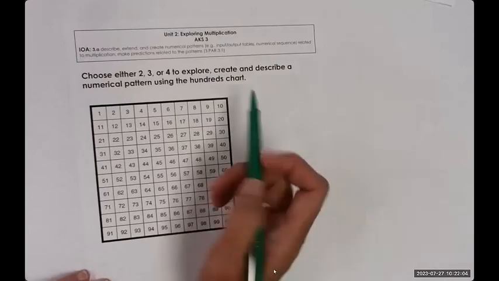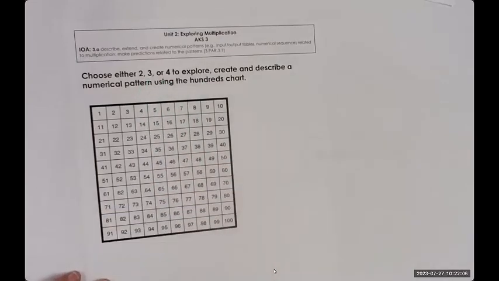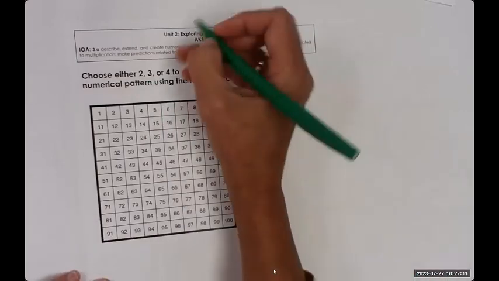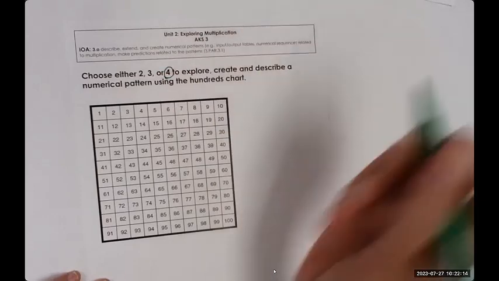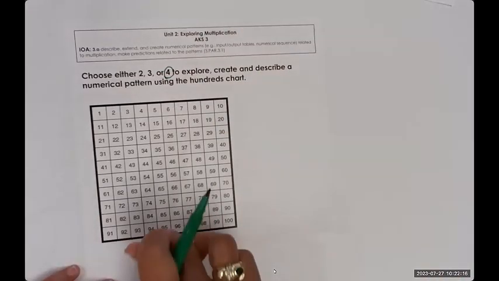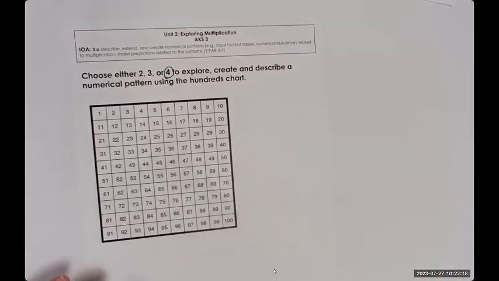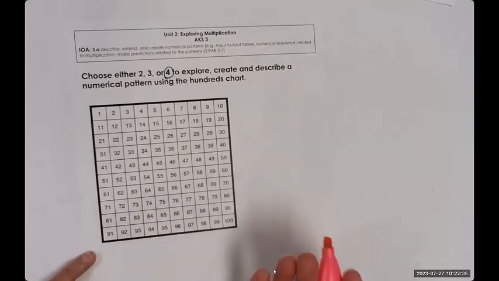With this problem, we have to choose either 2, 3, or 4 to explore, create, and describe a numerical pattern. I'm going to choose the number 4. This is the number I am going to explore to explore the numerical pattern for 4s. I'm going to start with 0. And I'm going to skip count by 4 each time and highlight the numbers, okay?